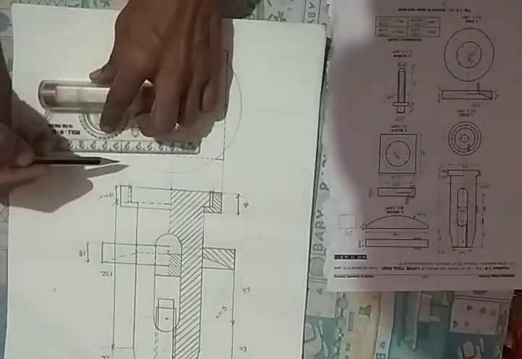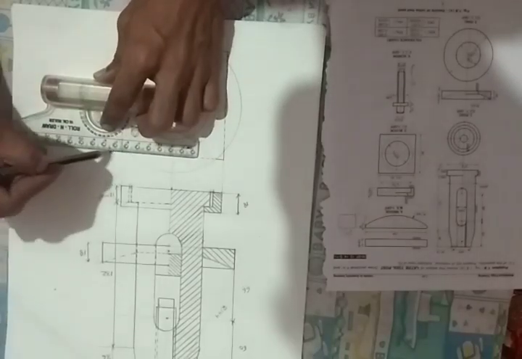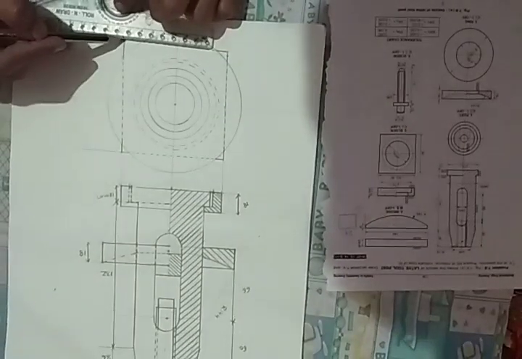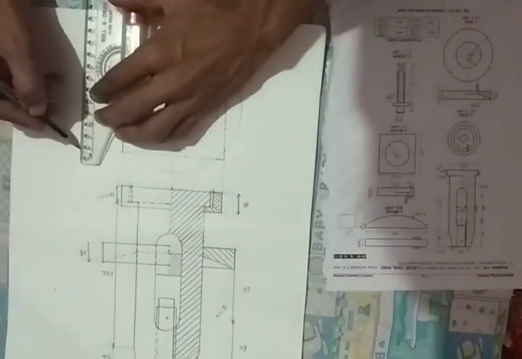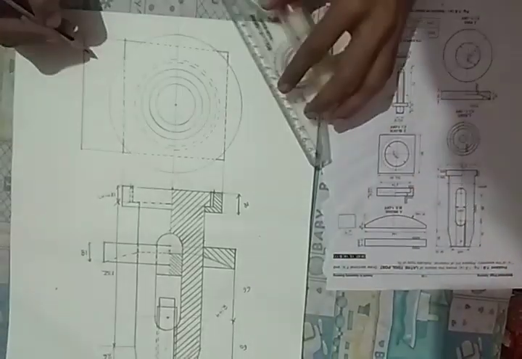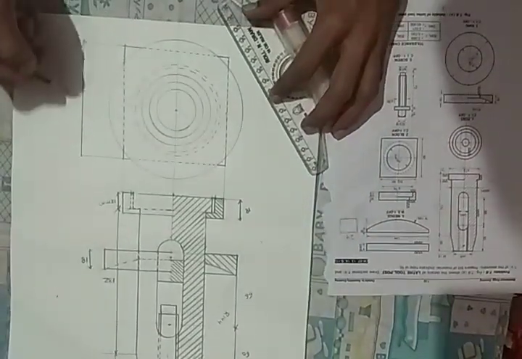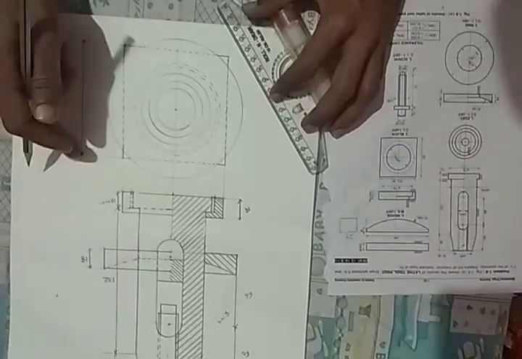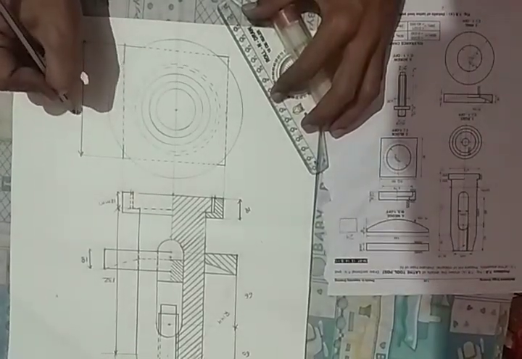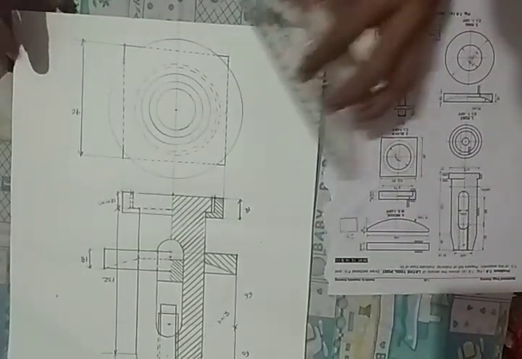I am giving the dimension. You can see here this square block is of side 90 mm.